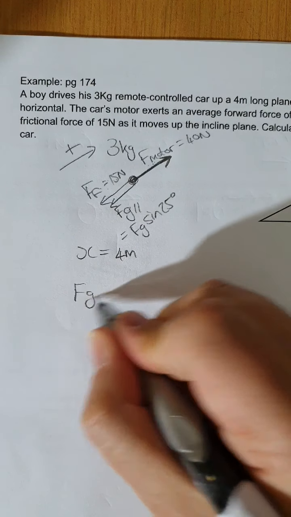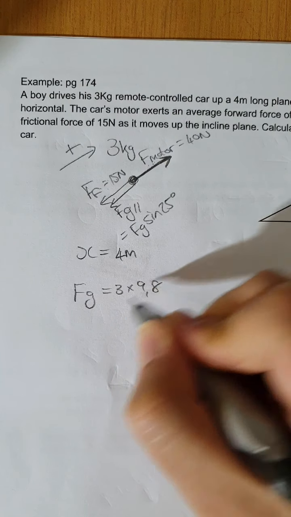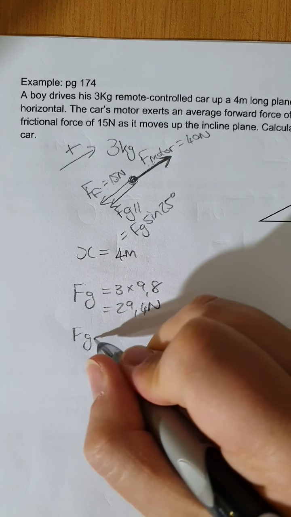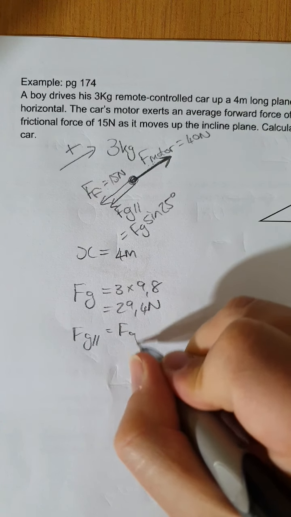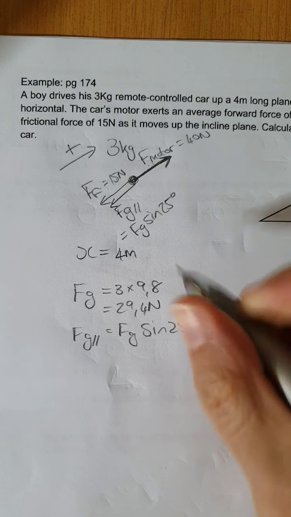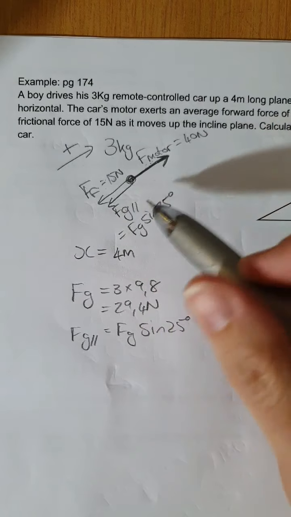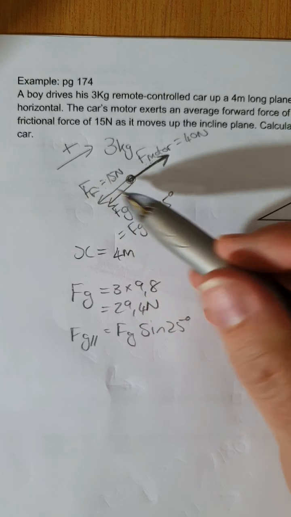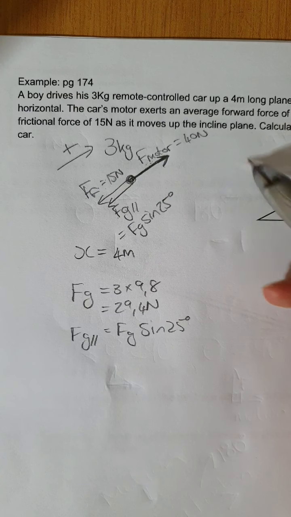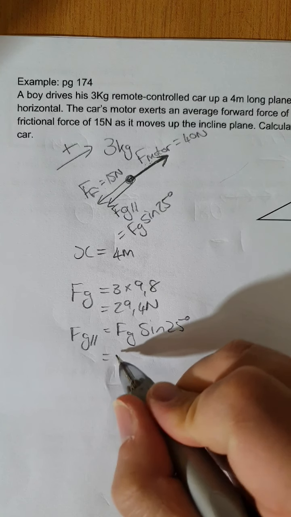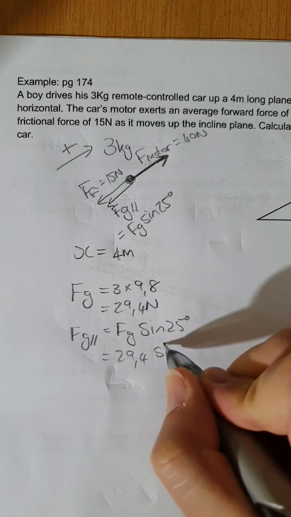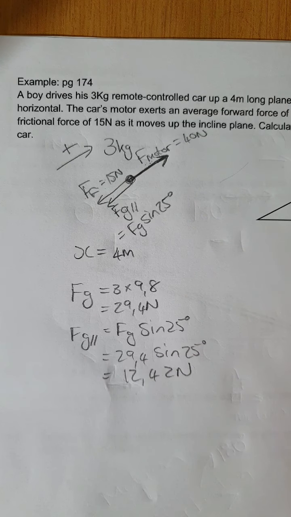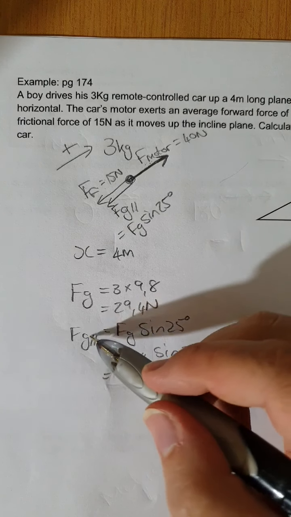So let's just get our Fg, which is equal to 3 times 9,8, which is 29,4 newtons. Fg parallel is then, remember, Fg sine 25. So that's downwards, always down the slope. Notice, you must draw your free body diagram like that. But if you give the Ff and the Fg parallel and the F motor, just write on the side what each one means. So we've got 29,4 sine 25, and we land up with 12,42 newtons. So that is our Fg parallel.